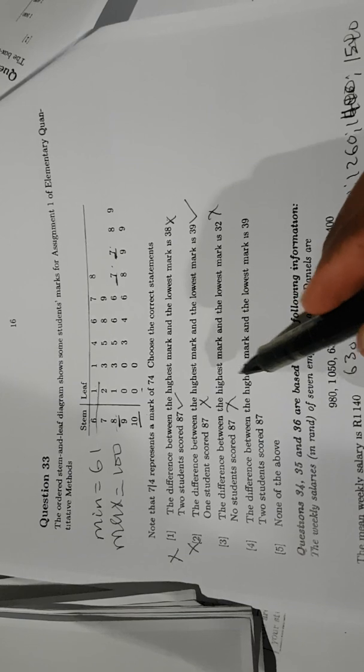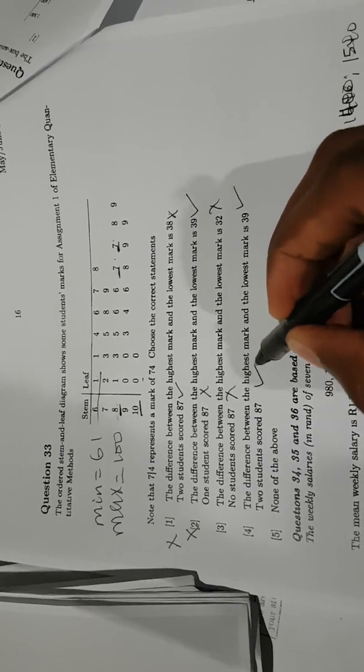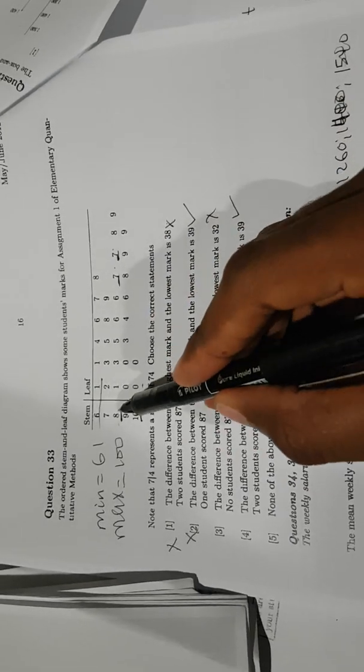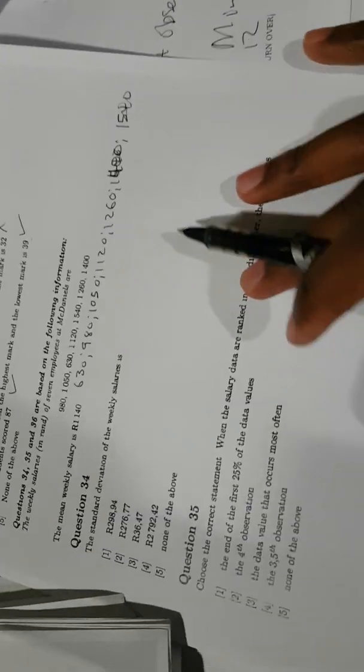The difference between the highest mark and the lowest mark is 32. It's also wrong here. And no student scored 87 is also wrong. Let's move to option number 4. The difference between the highest mark and the lowest mark is 39 is true. 2 students scored 87 is also true. Remember 87 with 2 students, and the difference is 39. Maximum minus minimum is 39, so this option is true.